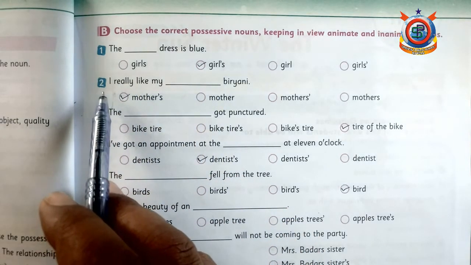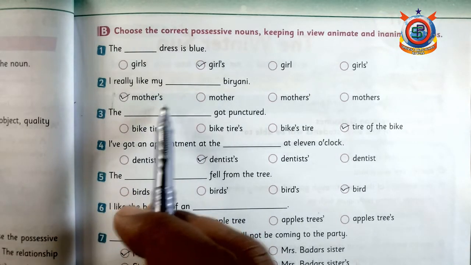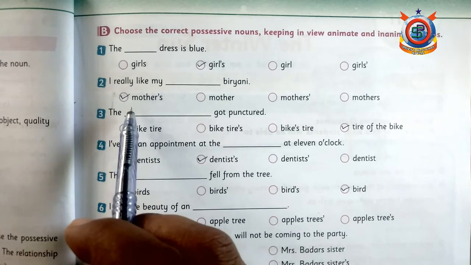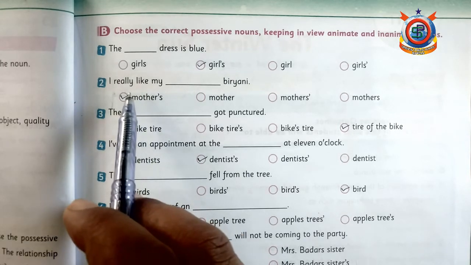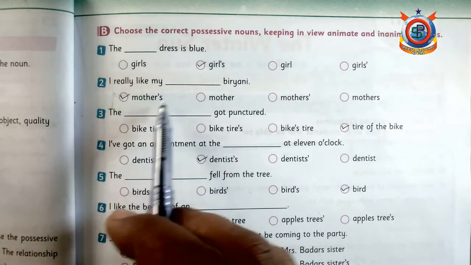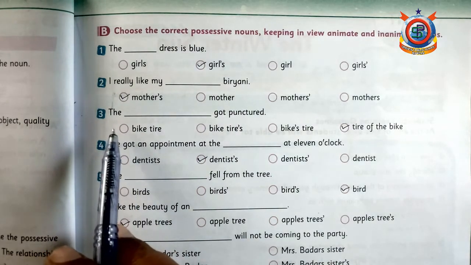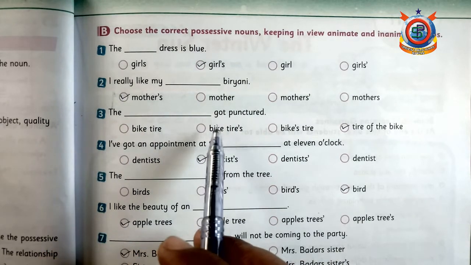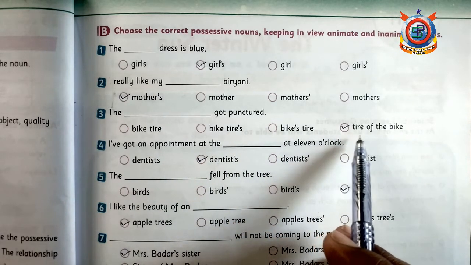Number 2. I really like my mother's biryani. Mother is animate noun, so its possessive form is mother's. I really like my mother's biryani. Number 3. The tire of the bike got punctured. The right option is option D, tire of the bike.